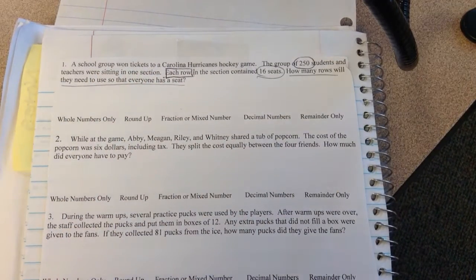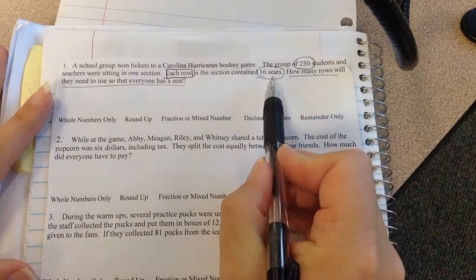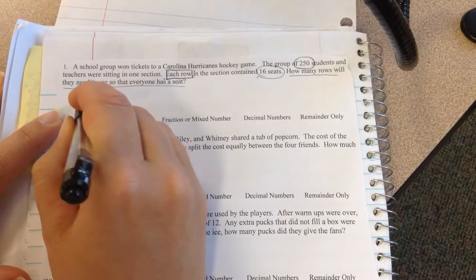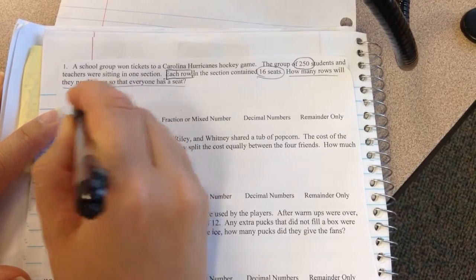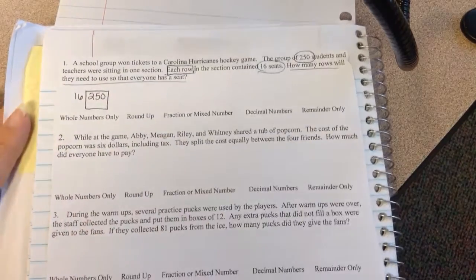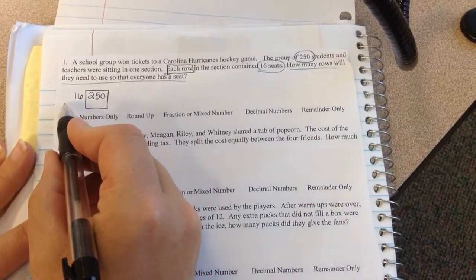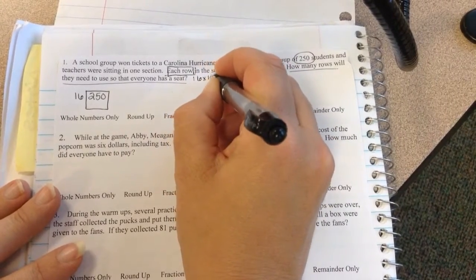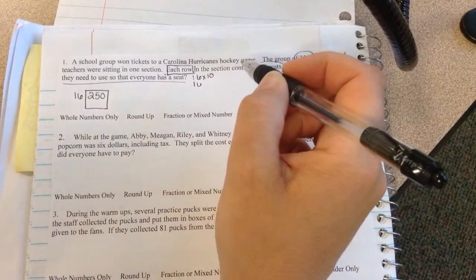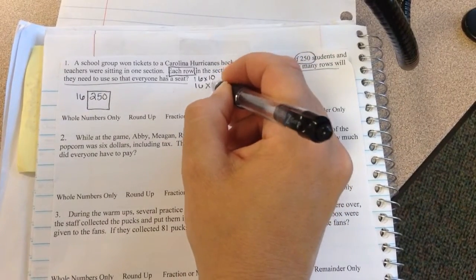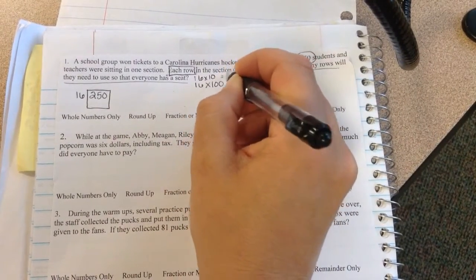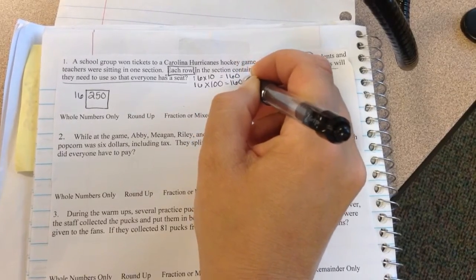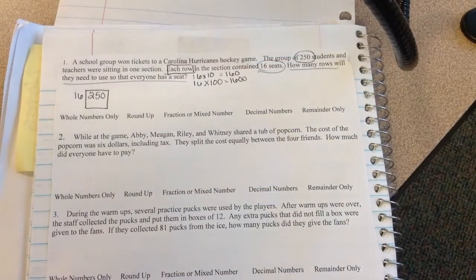So I know I'm splitting 250 up into rows with 16 seats, so I need to divide 250 and see how many times 16 goes into it. Now I forgot to leave space over here on my left side for what we always do: 16 times 10, 16 times 100. Let's see what I can do. 16 times 10 has 1 zero, and 16 times 100 has 2 zeros.